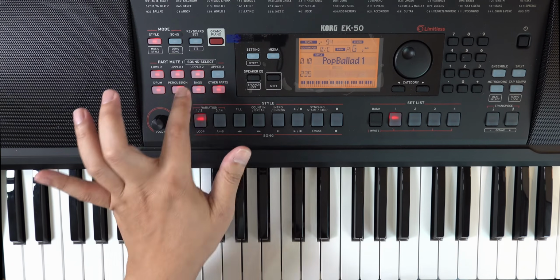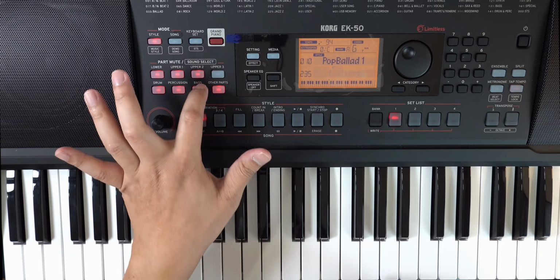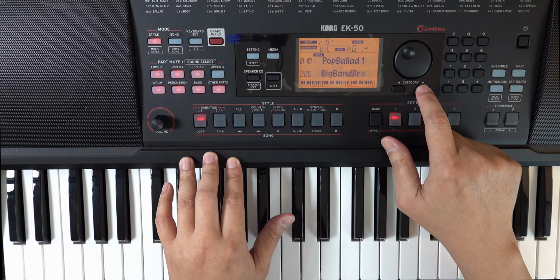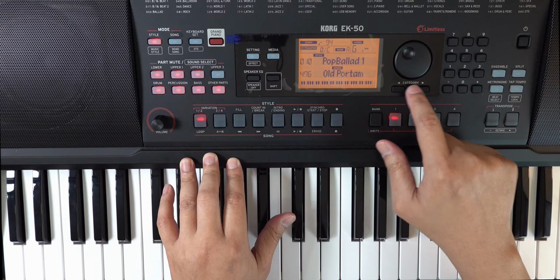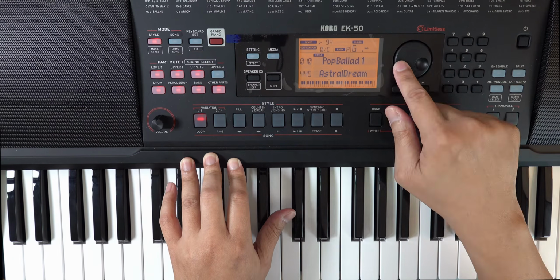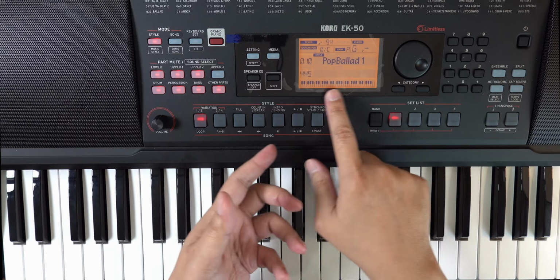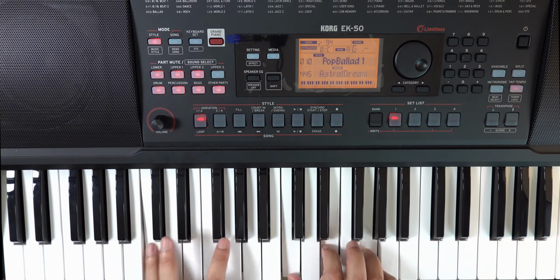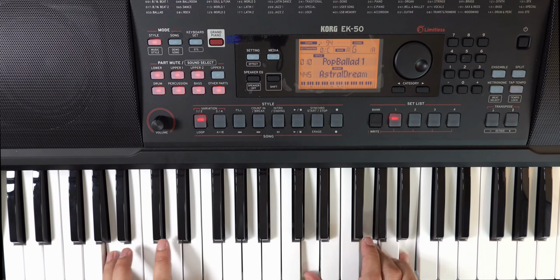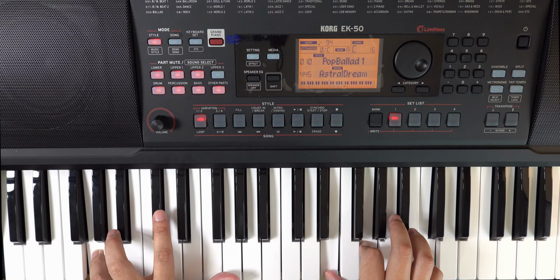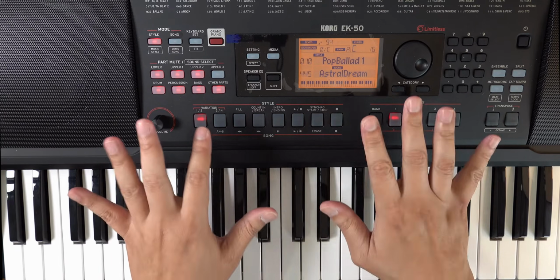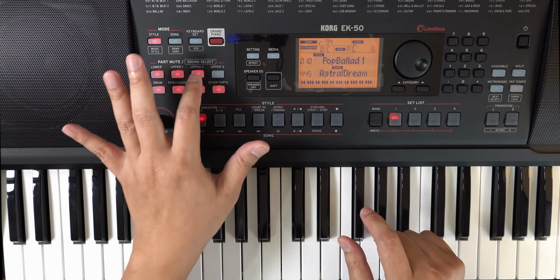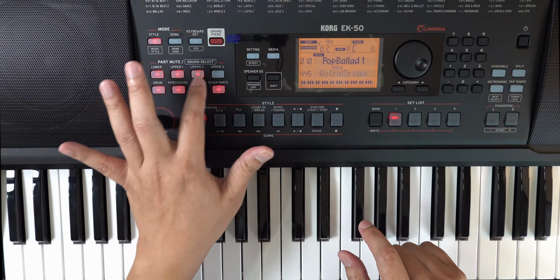Press Shift and press the individual button upper 2 that you would like to change the sound, and you can go ahead and select whatever new voices that you like. In this case, I would like to layer it with this, and this is how it sounds with the new voice selected. So you can see it's really easy to change the voices as well as the volume for each individual layer.